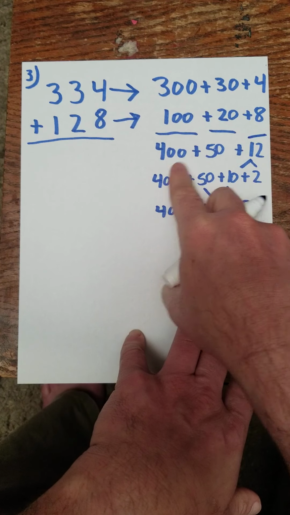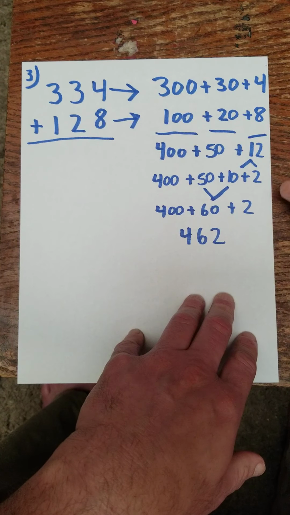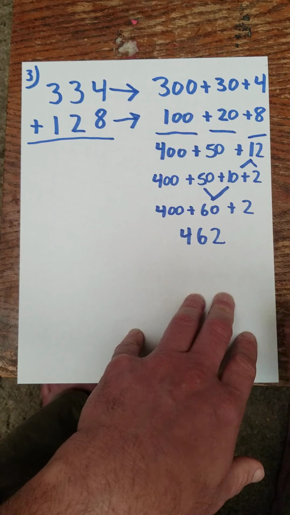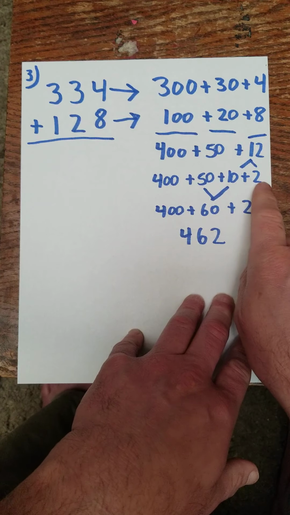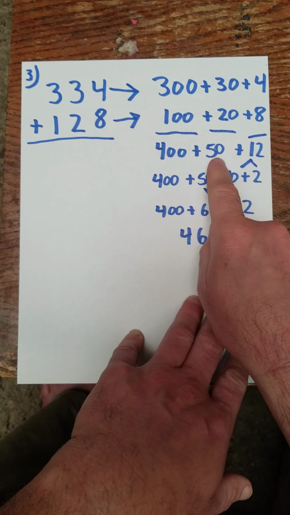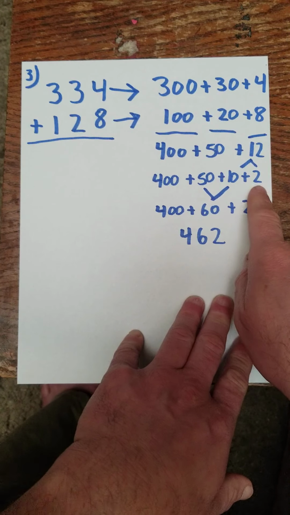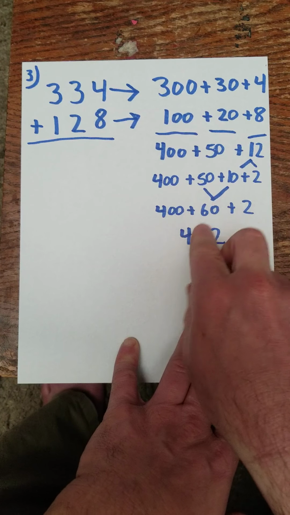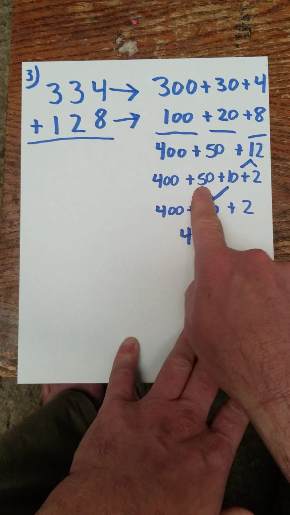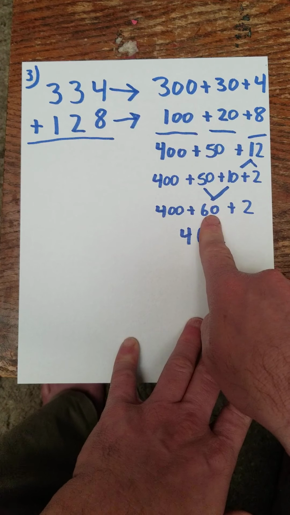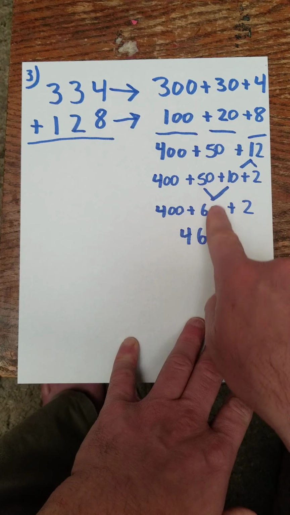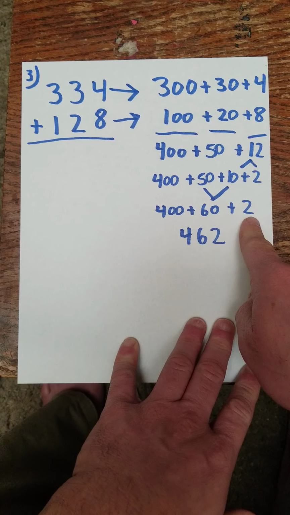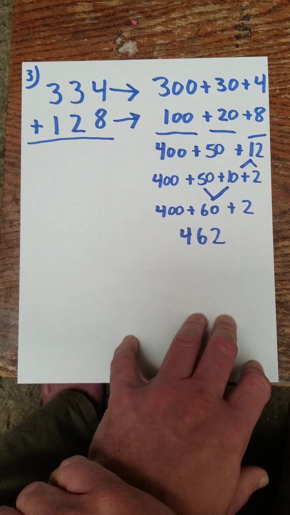So we would have 450, 12, which is not how we read our numbers again. So we go ahead and we regroup our 12, which is 10 and 2. So we have 400 plus 50 plus 10 plus 2. We put this together, putting our tens together. So 5 tens plus 1 ten would be 6 tens. 400 plus 6 tens plus 2, 462. 462 is your answer.